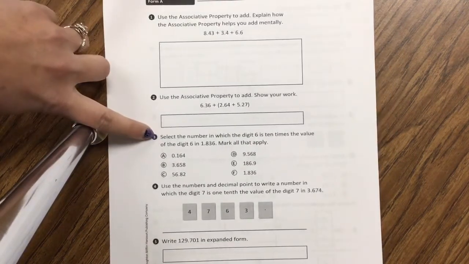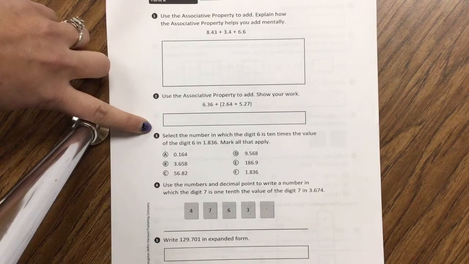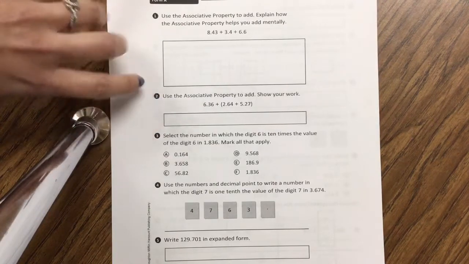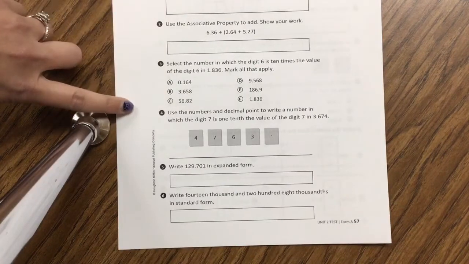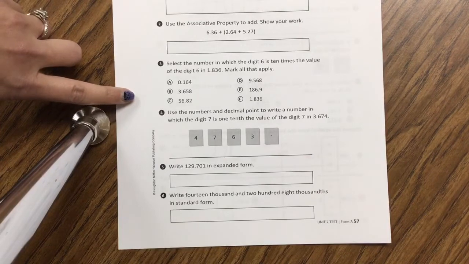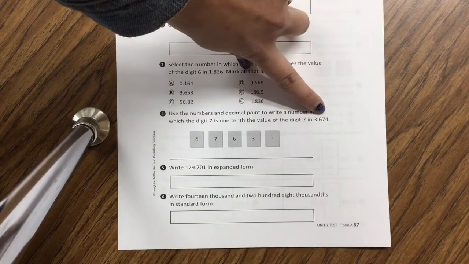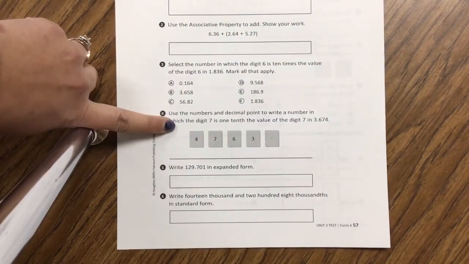Number 3, select the number in which the digit 6 is 6 times the value of the digit 6 in 1.836 thousandths. Mark all that apply. Number 4, use the numbers and decimal point to write a number in which the digit 7 is 1/10 the value of the digit 7 in 3.674 thousandths. Write it here using these numbers.